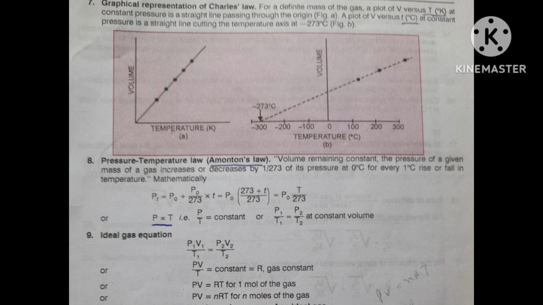Graphical representation of Charles' law. How will you represent Charles' law? Charles' law can be represented by a graph also. That is called graphical representation of Charles' law. And what is Charles' law?